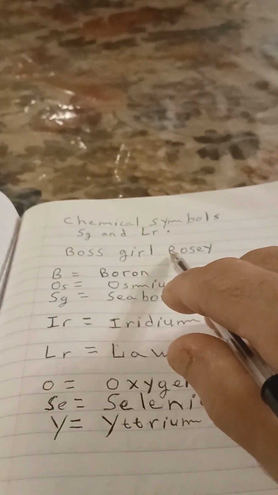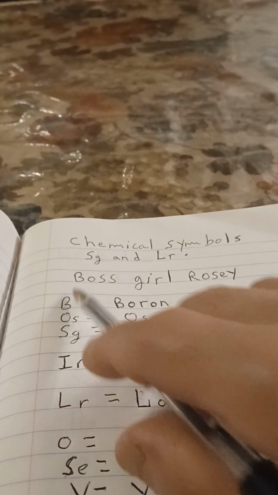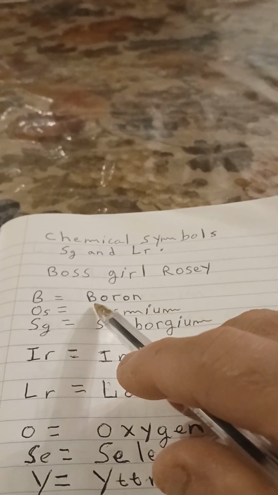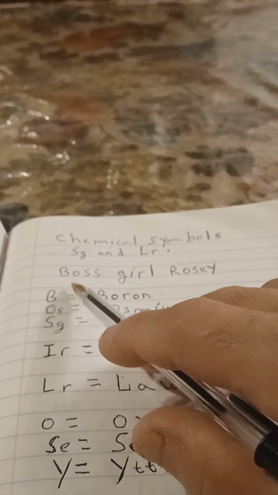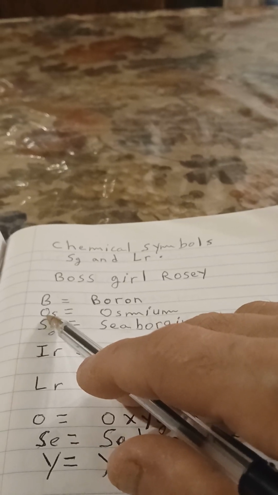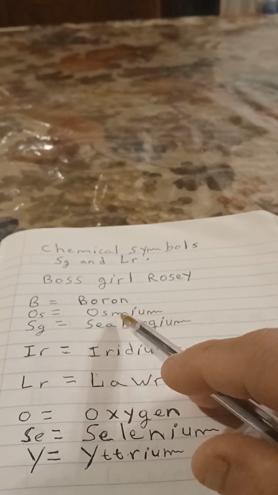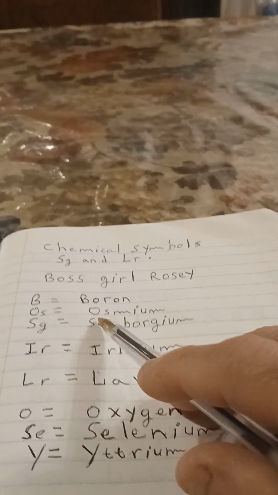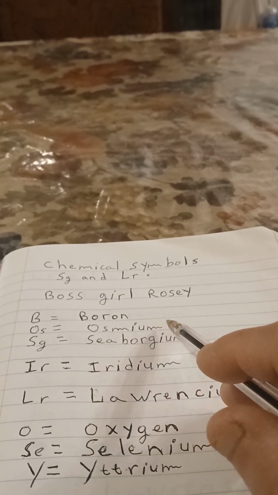Now we have to put it the way the periodic table of elements puts it. So we have capital B for boron, and then we have the O and the S. So I use capital O and a small s for osmium. Osmium, see right here? You can pronounce it either way.